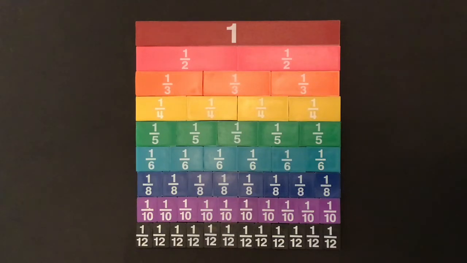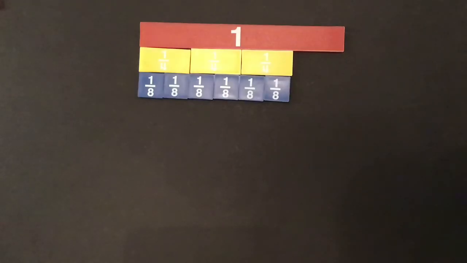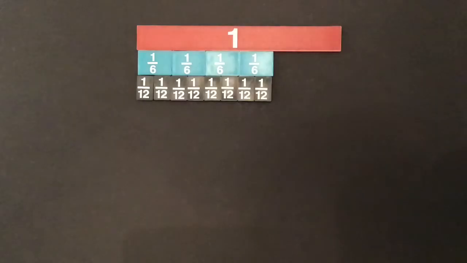Now that you've learned about fractions that are equivalent to 1/2, we can look at our fraction bars and see other fractions that are equivalent. So for example, I can see that 1/3 is equivalent to 2/6. It's the same amount. I can see that 3/4 is equivalent to 6/8. And here's another example. 4/6 is equivalent to 8/12.